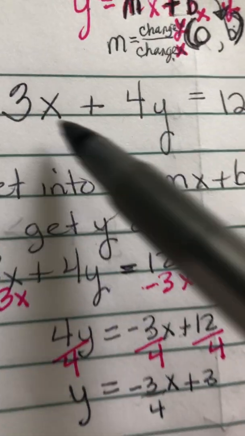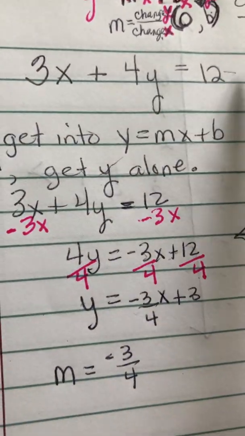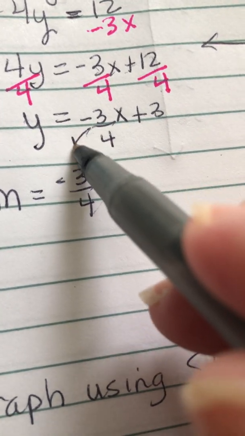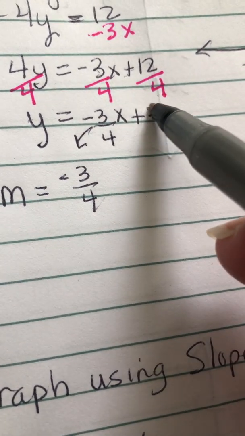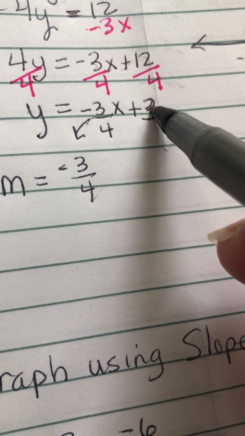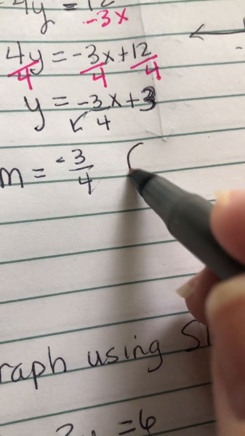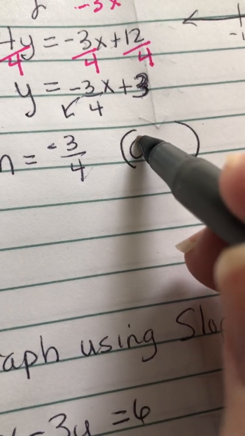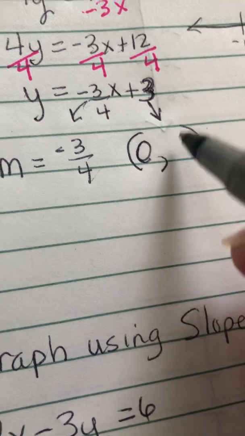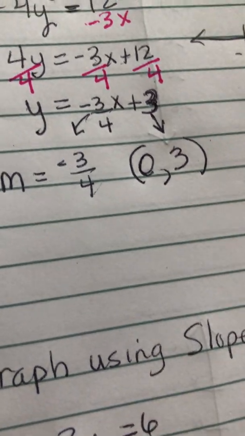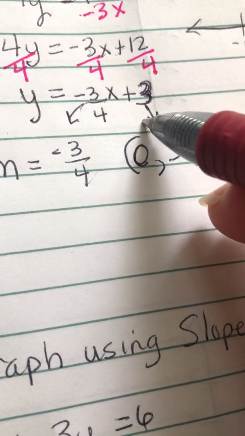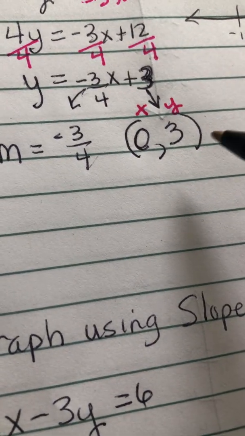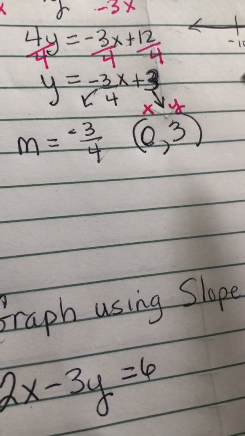Notice back up here, with the equation we started with, we couldn't see the slope. You had to get the y alone to be able to see it. So the slope comes down here, and then the y-intercept is at 3 on the y-axis, so the set of coordinates is always x is 0, and then that 3 comes down in the y value. All right, so that's our first point that we're going to put on the graph. Our first set of x and y is the 0, 3, and we'll do that in a moment.